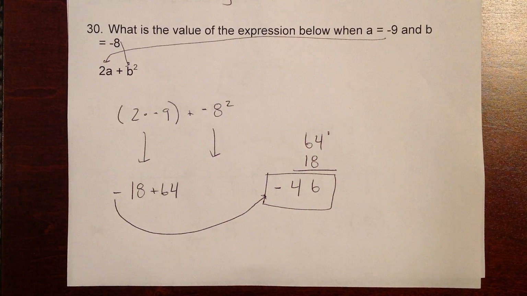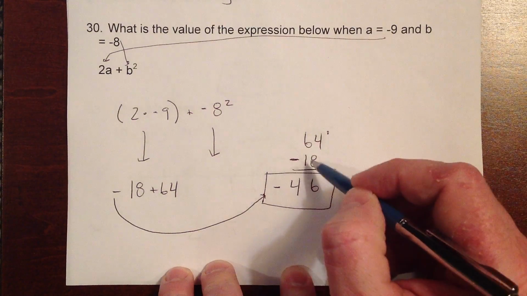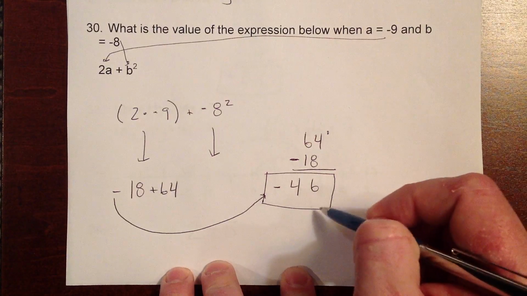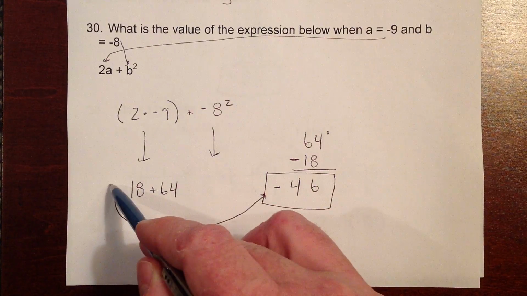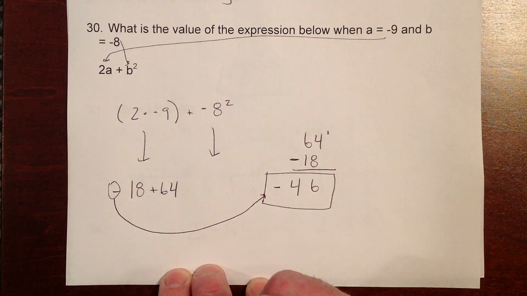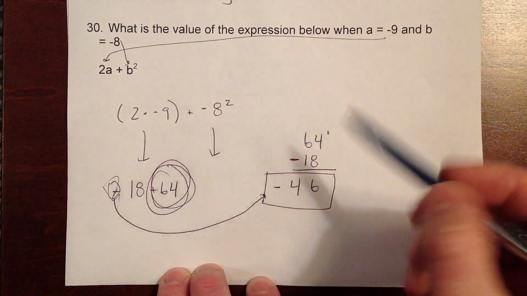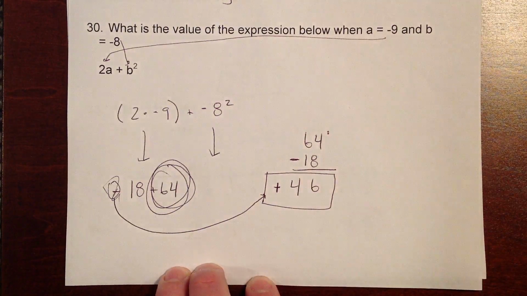We have addition, so we can sing our song. Same signs add and keep. Different signs subtract, so we're going to subtract here. 64 minus 18 is 46. We're going to take the sign of the farthest number. Oh, excuse me. This is the farthest from 0. I apologize. So this is going to be a positive 46.